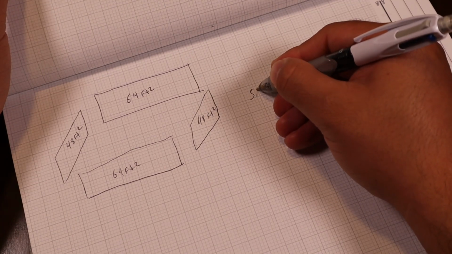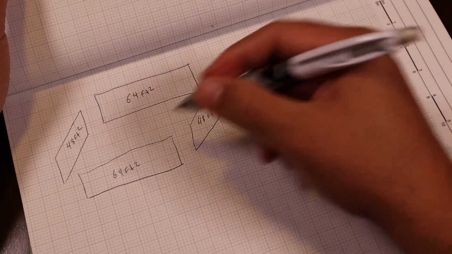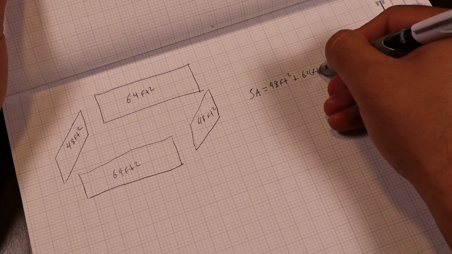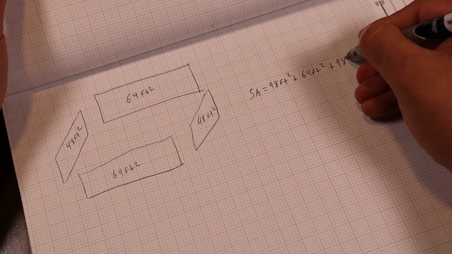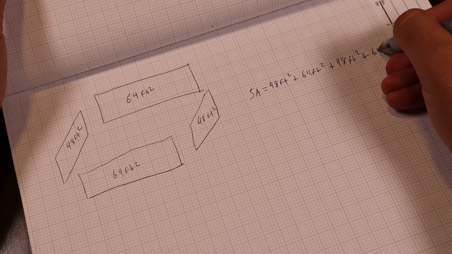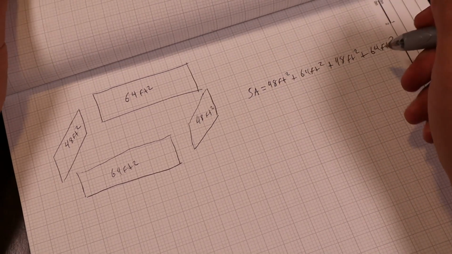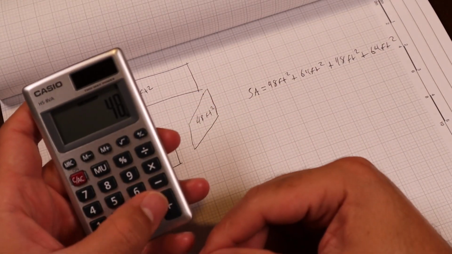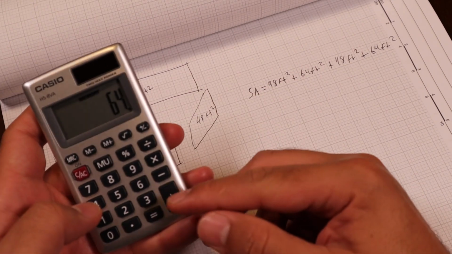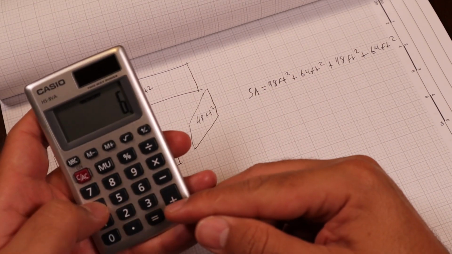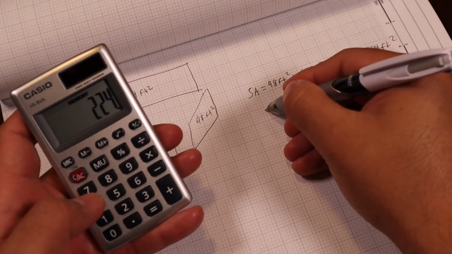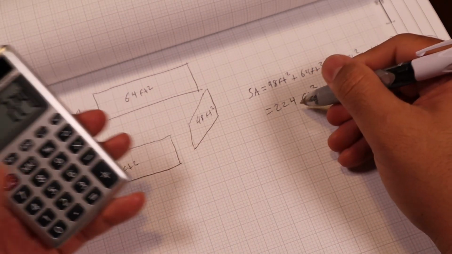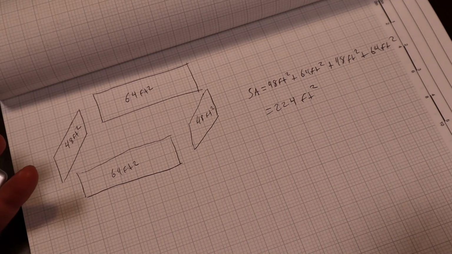In order to find the total surface area, we'll just add all of these numbers up. So we can do 48 feet squared plus 64 feet squared plus 48 feet squared plus 64 feet squared. So we can add all these numbers up. 48 plus 64 plus 48 plus 64. 224 feet squared. That is the surface area of all the walls on the outside.